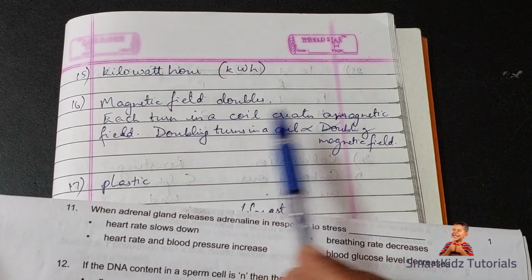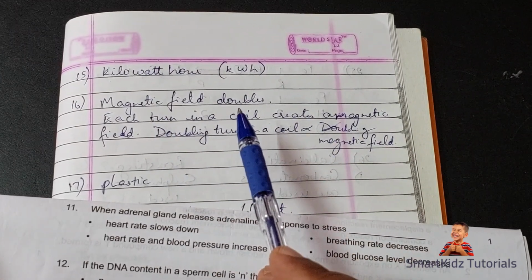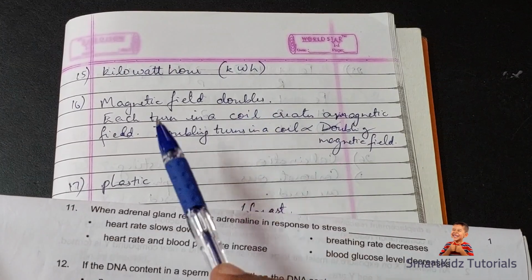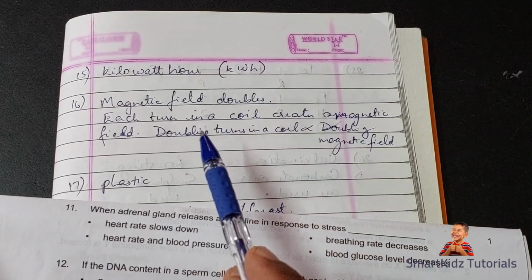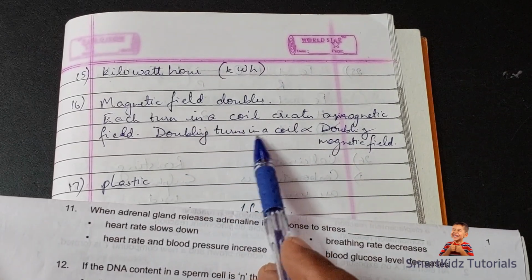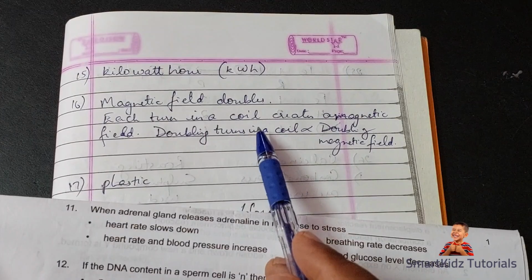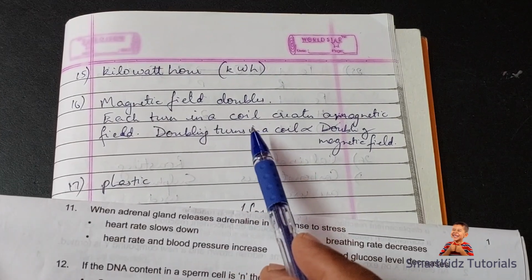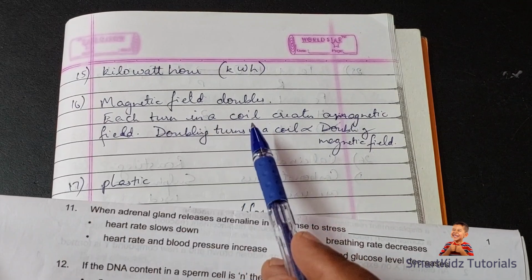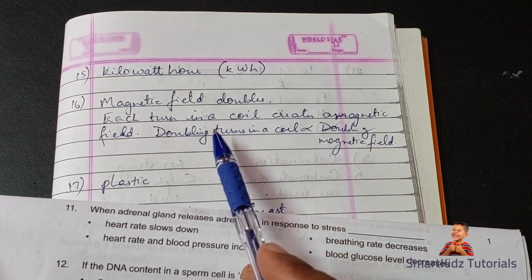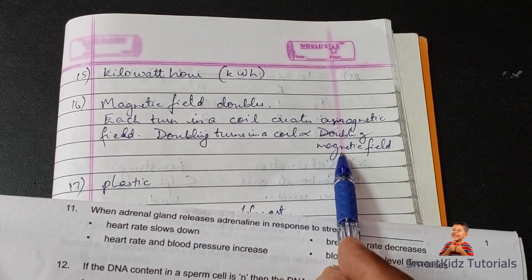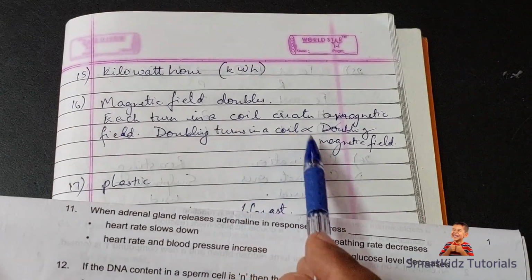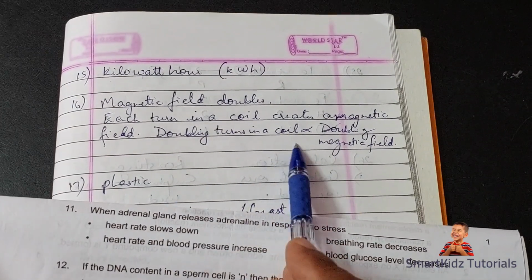So if you increase the number of turns in a coil, that means you increase the magnetic field as well. Okay, because the magnetic field is generated because of this coil. More number of coils, more number of turns, more is the magnetic field. Proportionately, it will increase. So it's like saying if A is equal to 3, then B is also equal to 3. If you raise A to 10, then B will also increase to 10. That is what it means.